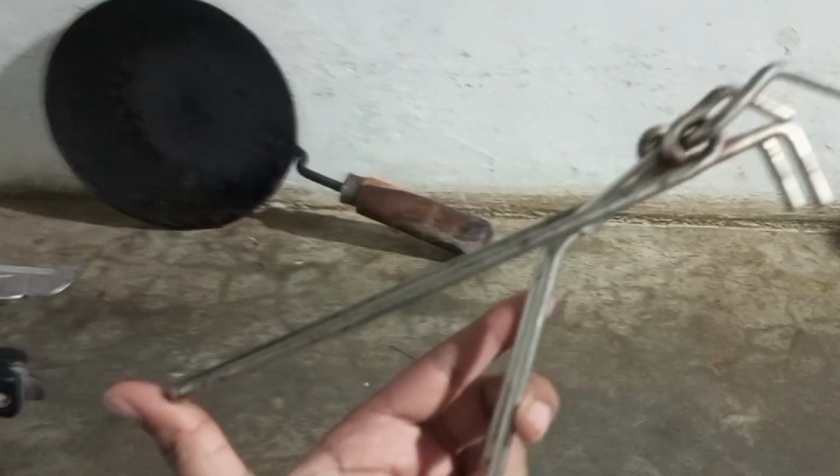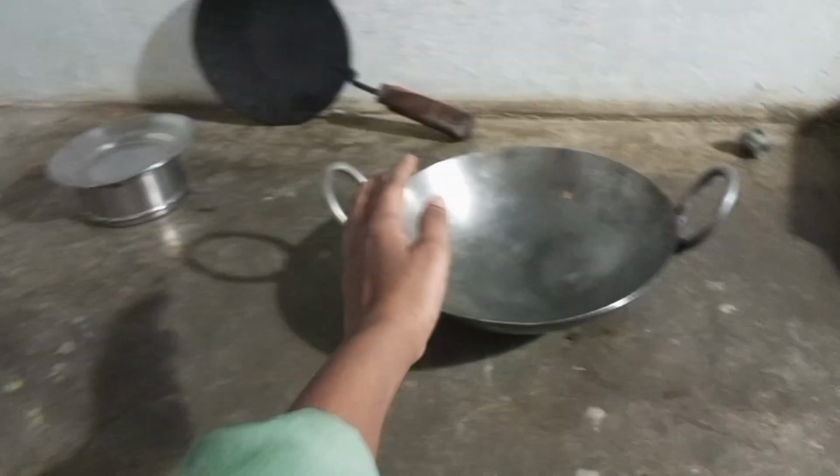Here is a tong, guys. This is called tong. Tong is used to hold and grip hot items without touching them. This is called tong.